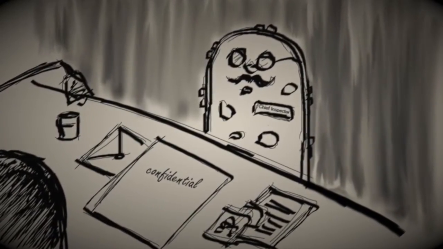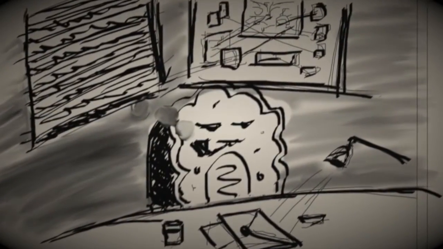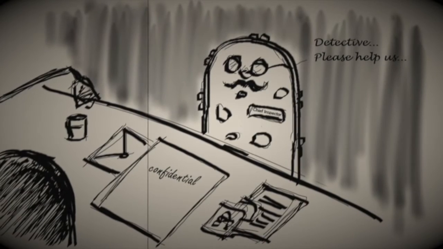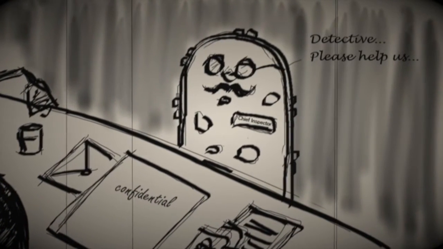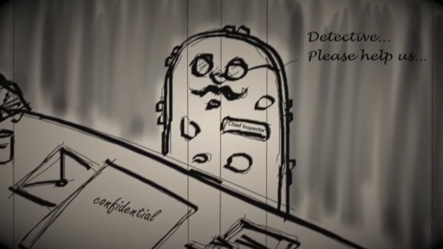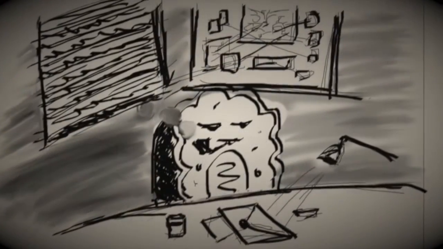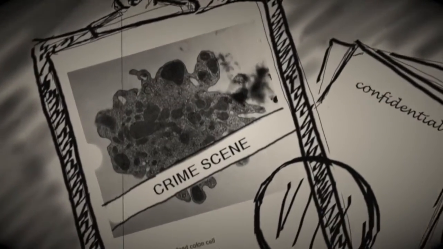We have a major problem. What is it? A cell was found dead at approximately 2 a.m. last night in the colon. The cause of death is unknown. Your assistance on this case is required. Could it be murder or suicide? I'll see what I can do.